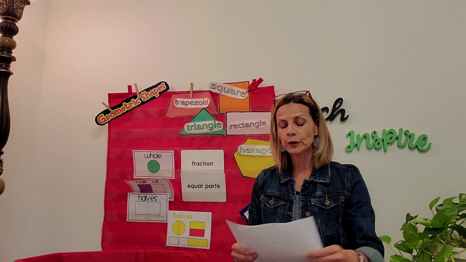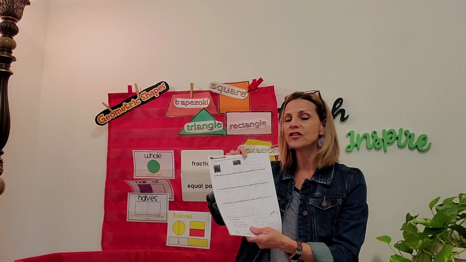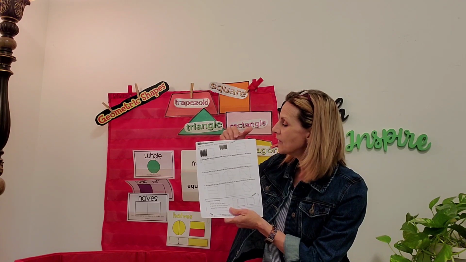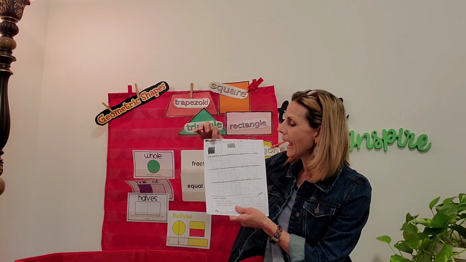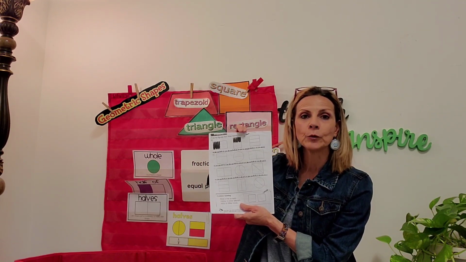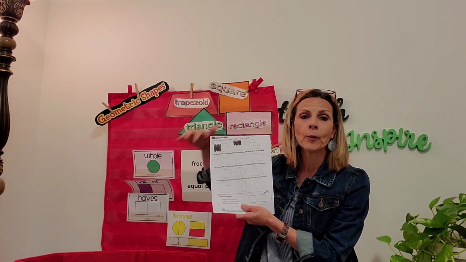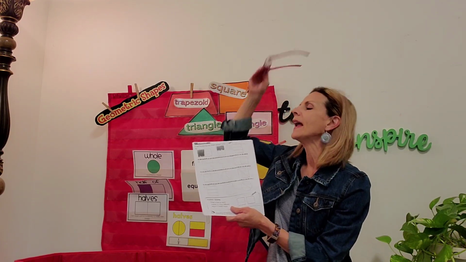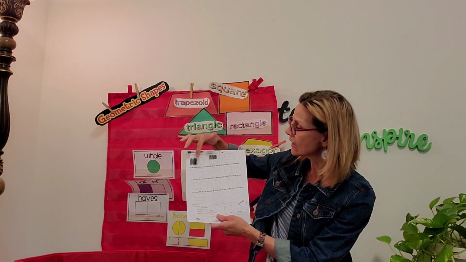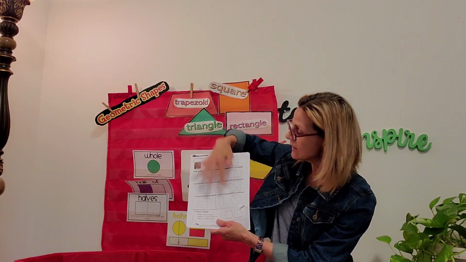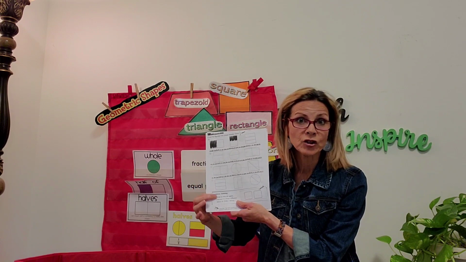Then I want you to look for this shape sheet. There are some models at the top, and there are a couple different jobs that you're going to be doing when you practice. Again, you're going to be practicing just with halves of a whole. And this first section right here, and the second and this third are all the same job.